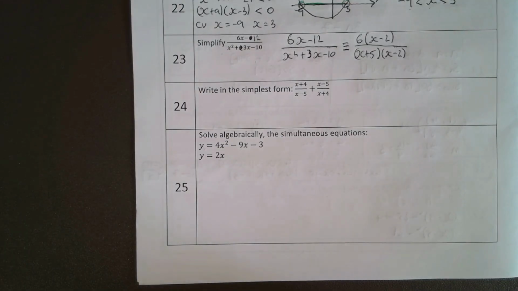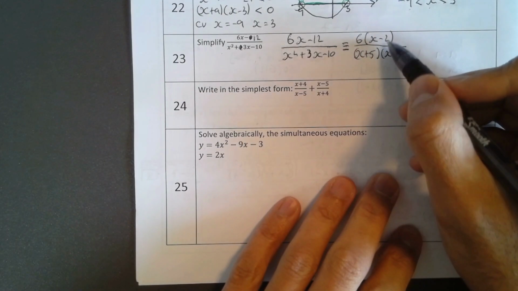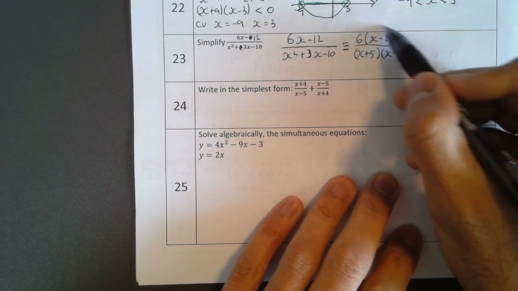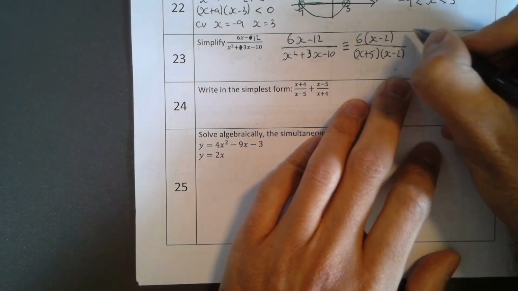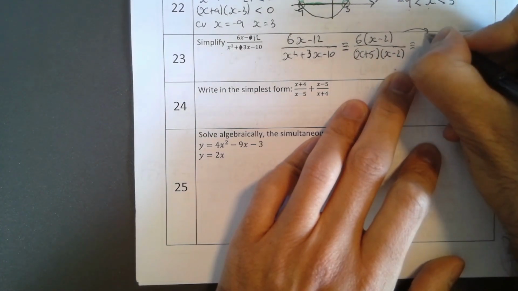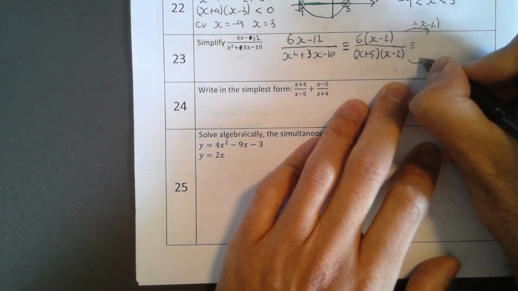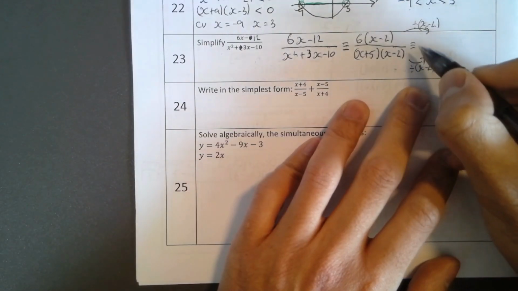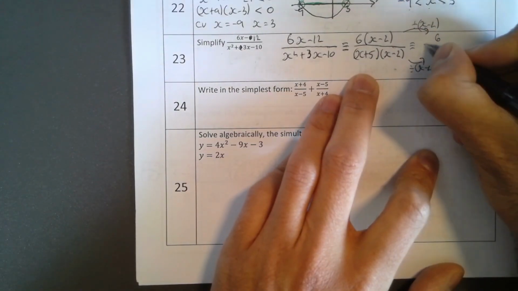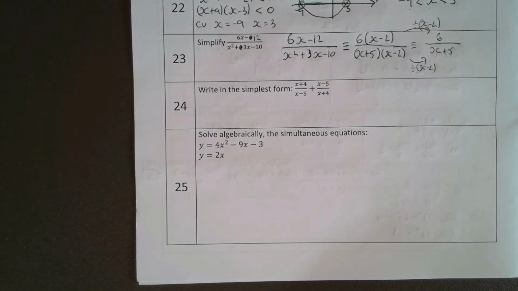Okay, now that I've factorised it, I can see that there's a common factor of the numerator and the denominator, so I can divide them both by x take away 2. Okay, so I divide this one by x take away 2, and I'm going to divide this here by x take away 2. So that makes the numerator 6 and the denominator x plus 5. So we can have 6 over x plus 5.